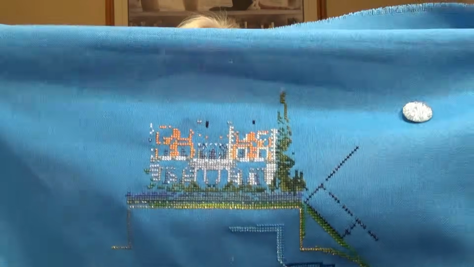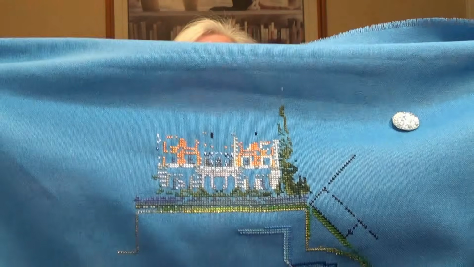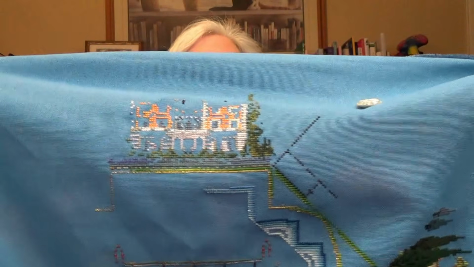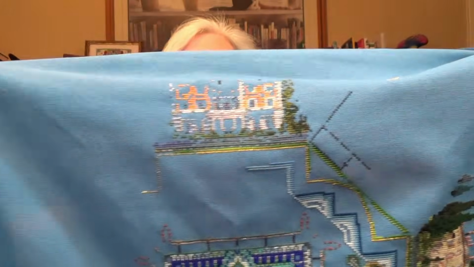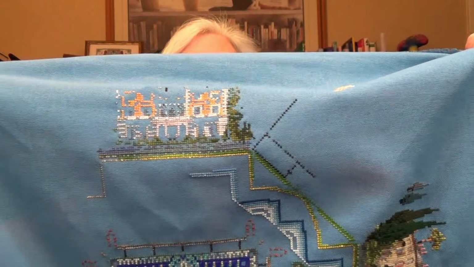And then I started villa number 3, so I've got that one probably a good halfway done, and a little bit of a start on that gate in between those two.